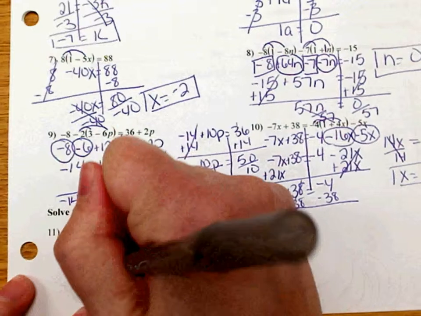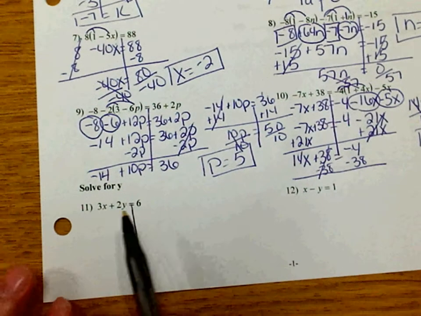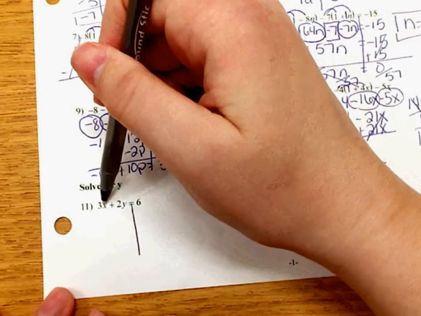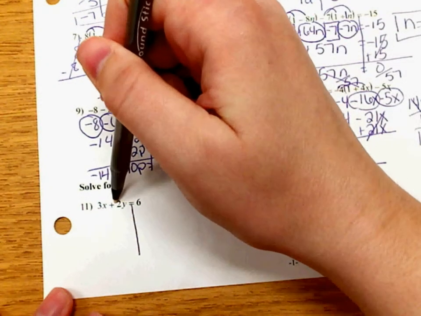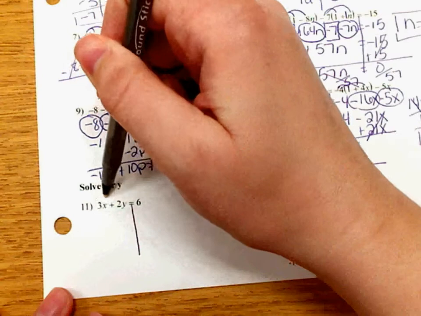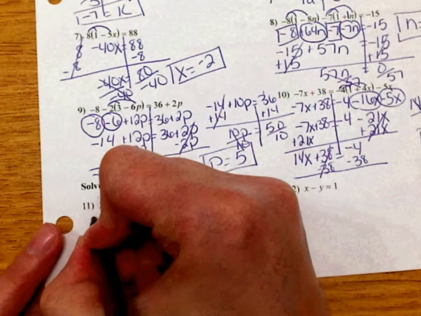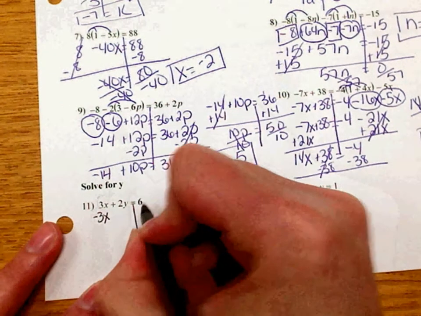So if we want to solve for y, that means we want the 3x to move. We want the y to stay there and everything else to go to the other side. That 3x is being added to 2y, so it is its own term, a positive 3x. How do we get a positive 3x to move, Kiana? Negative 3x, good. What we do to one side, we do to the other.